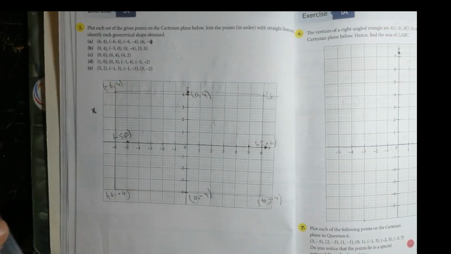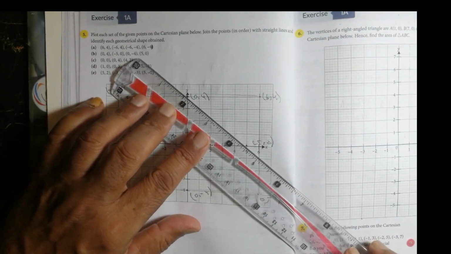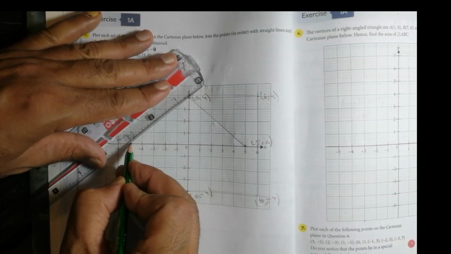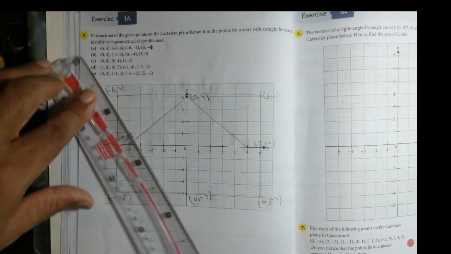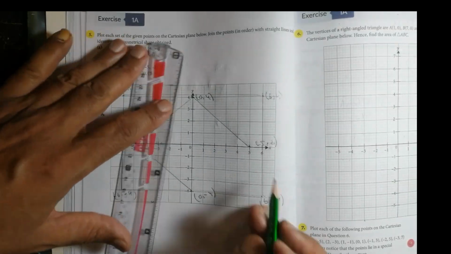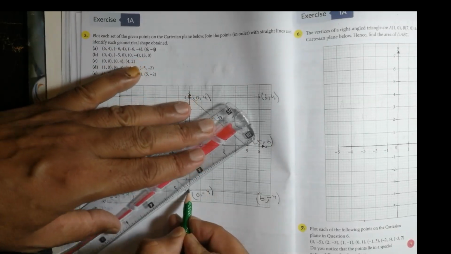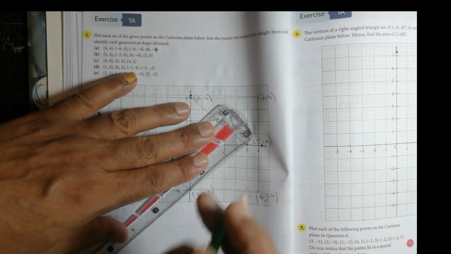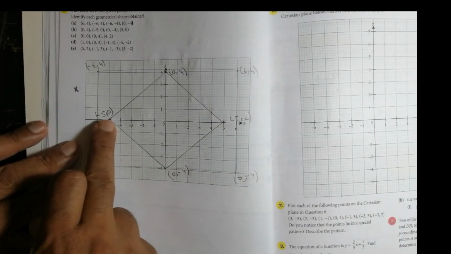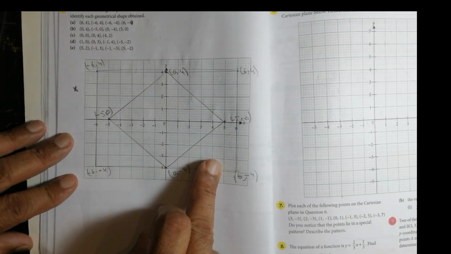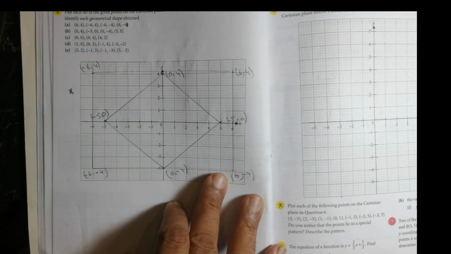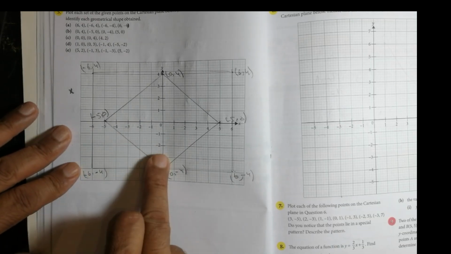Now again we will join the points. Join this point with this one, this with this one, this point with this one, and this point with this one. So this shape, if we see, has equal sides. This is a rhombus. A rhombus is a parallelogram, and a rhombus has all the sides equal. So this is actually the shape of a rhombus.